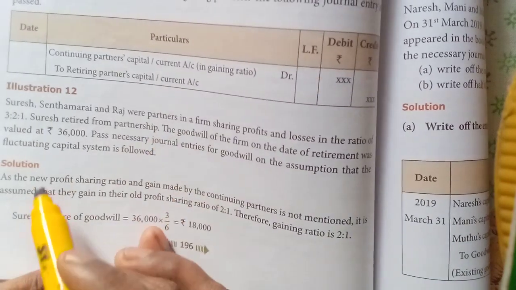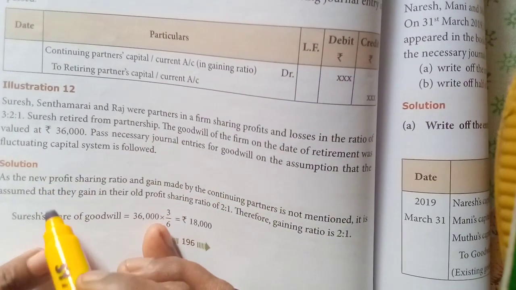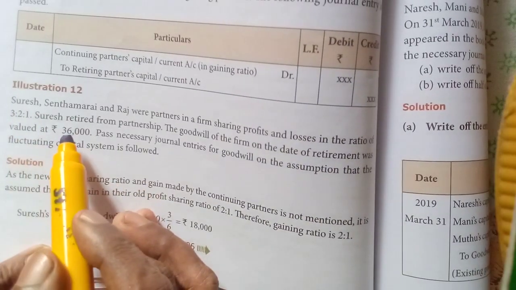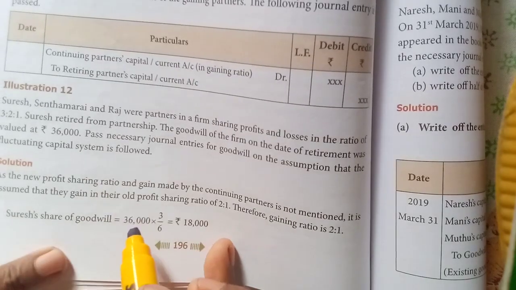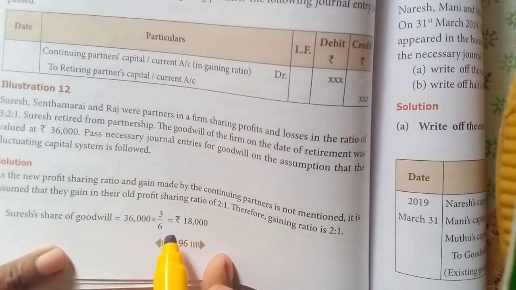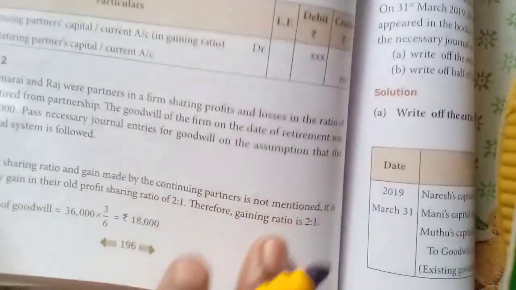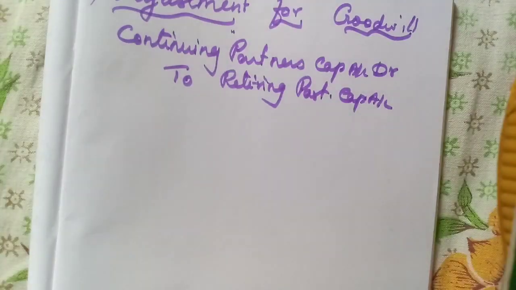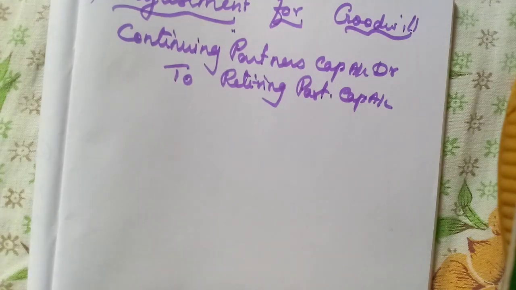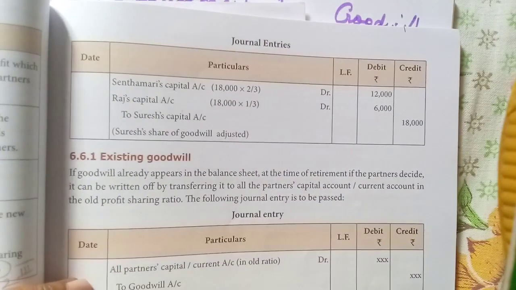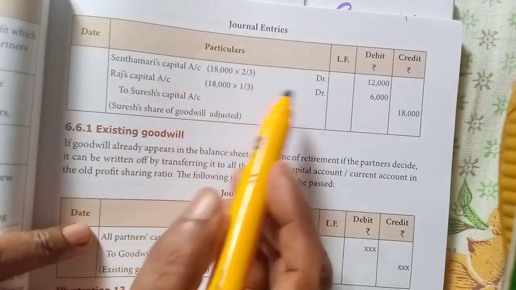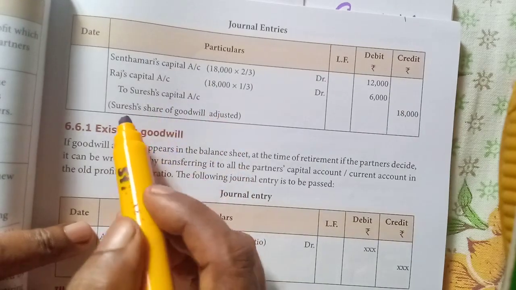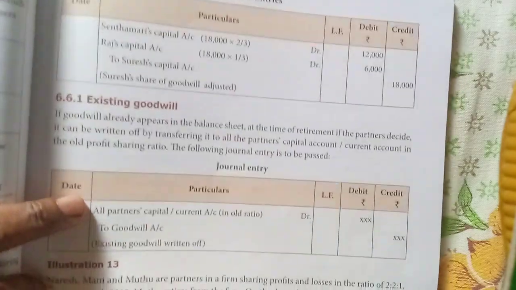Now we need to calculate the share of goodwill of Suresh. Suresh's share in the profit is 3 by 6. So 36,000 into 3 by 6 we will get 18,000. For this we need to prepare the journal entry. The existing partners' capital account debtor. But who are the existing partners? Santamarai's capital account debtor and Raj's capital account debtor to Suresh's capital account. Suresh's share of goodwill adjusted.